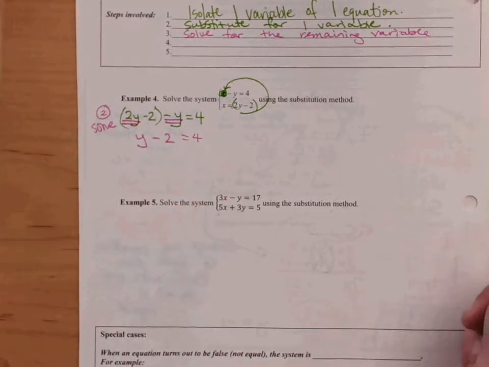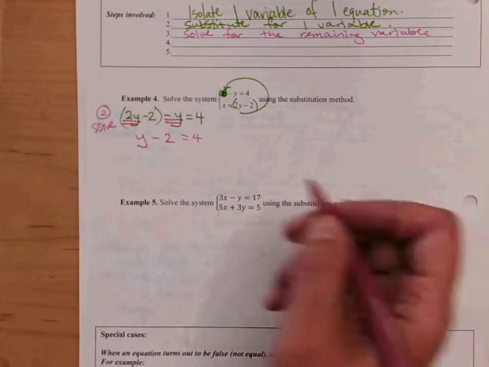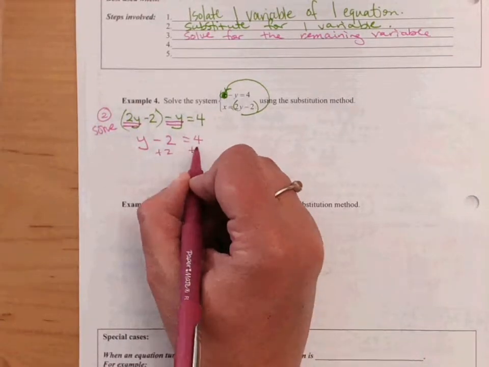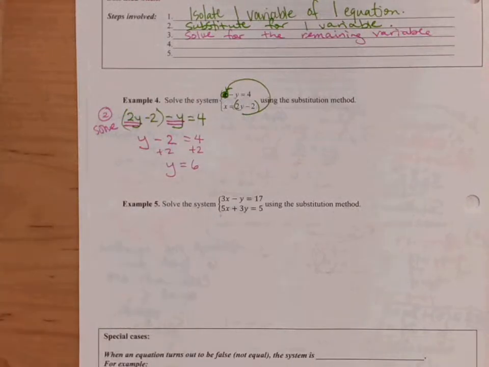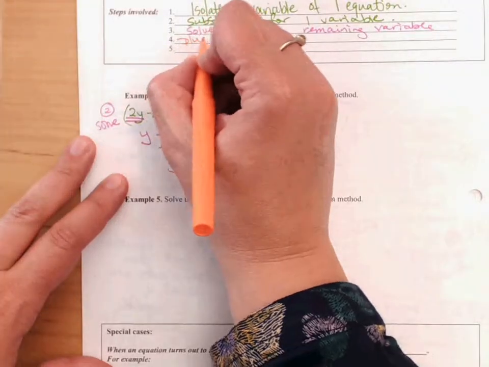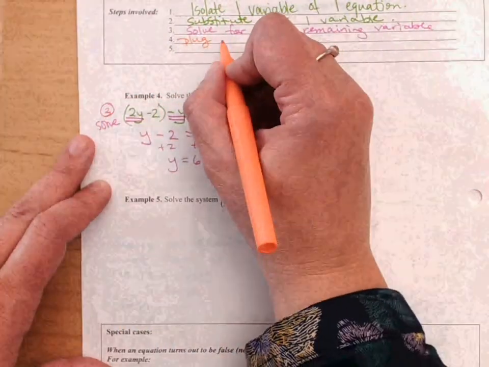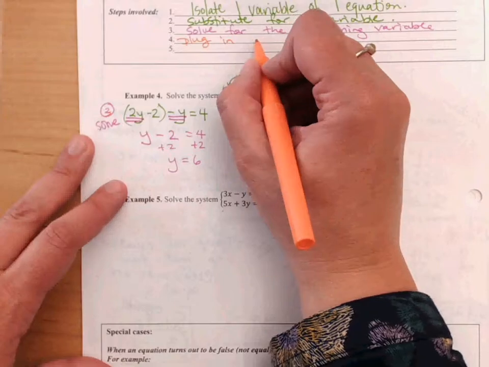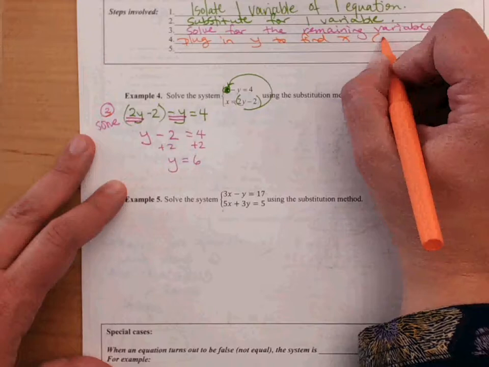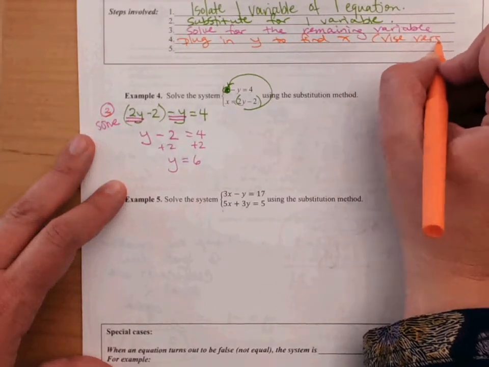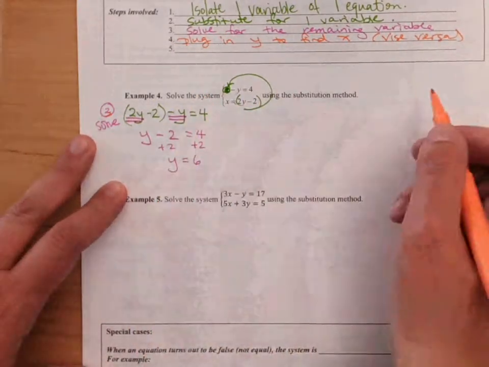How will I get y by itself? What should I do next? Add 2 to both sides, and I get y equals 6. Am I done? Well, once I solve for y, what should I do to find x? Yeah, we want to plug, oops, that was step 3, sorry. Plug in y to find x. Or vice versa: if you solved for x, you would be plugging it in to find y.